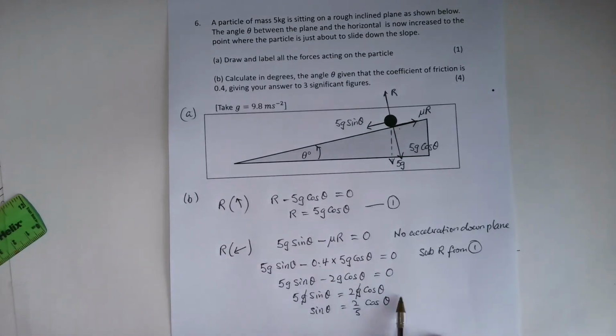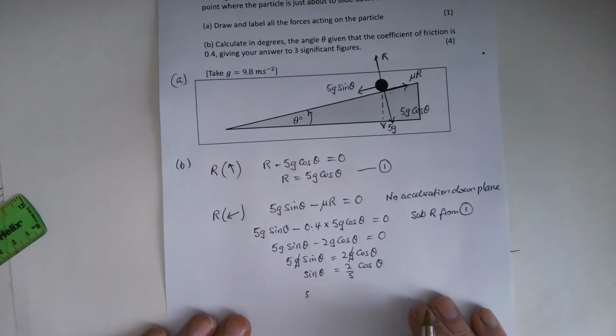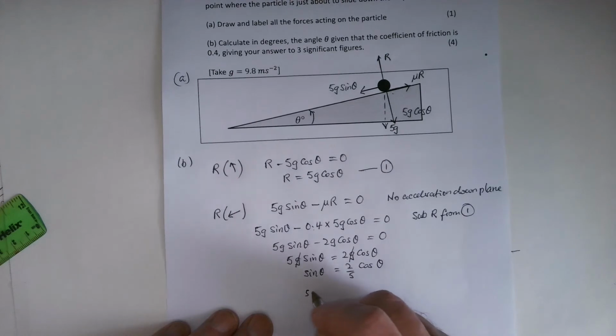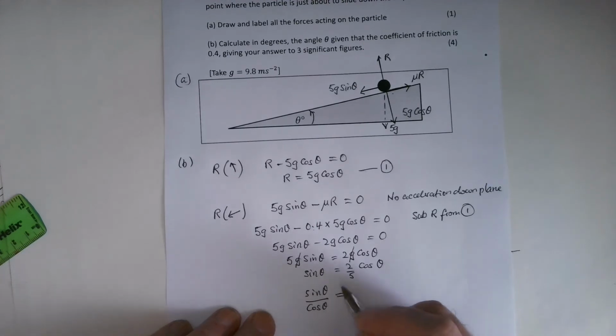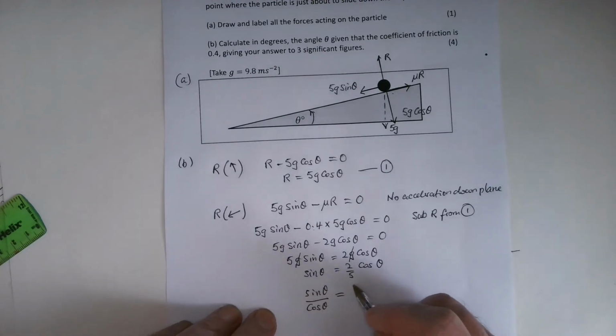And then I'm going to divide both sides by cos theta, so I end up with sine theta divided by cos theta, which we know is tan theta, equals 2 over 5.